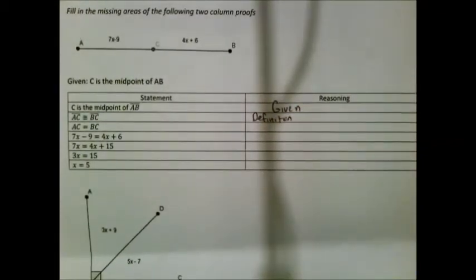It's a definition of what? Well, it's part of the definition of what we call a midpoint. A midpoint cuts something in half, makes it congruent. So it's part of the definition of a midpoint. All right. Now the next statement, from here to here.